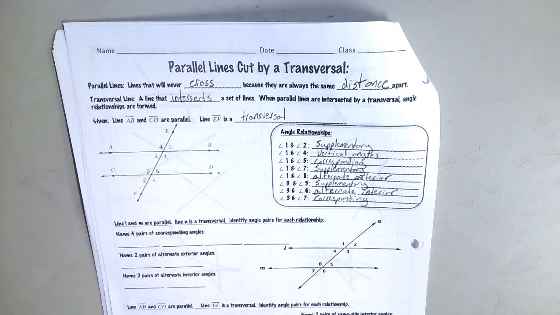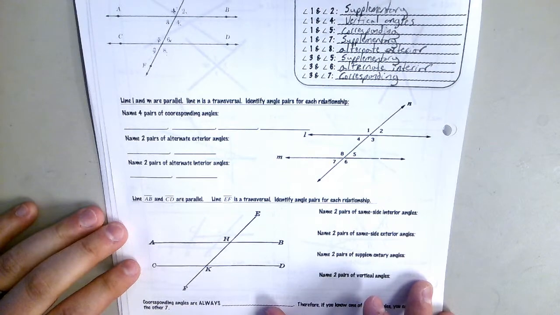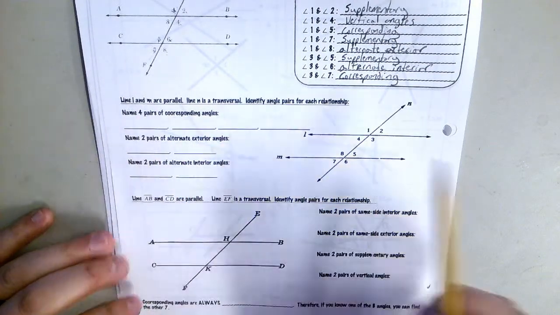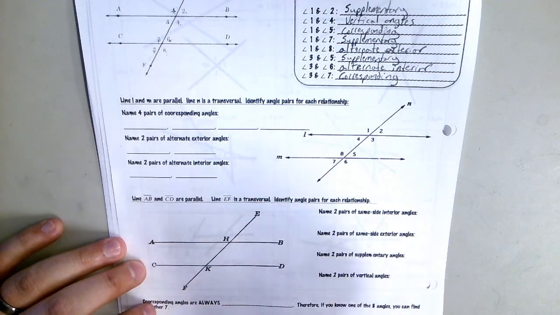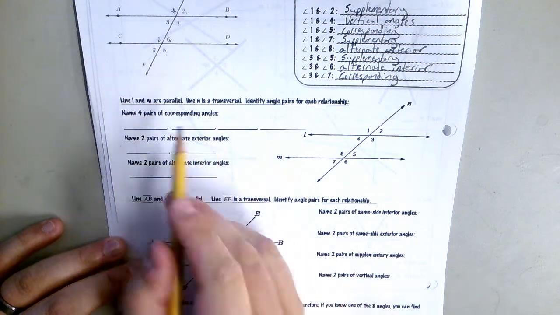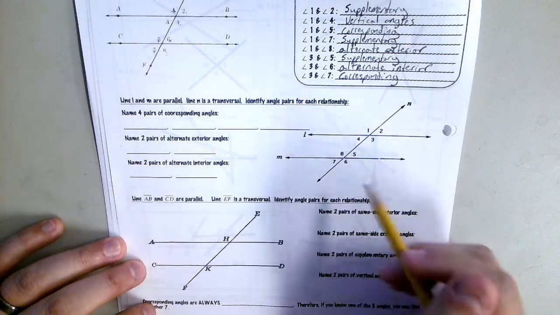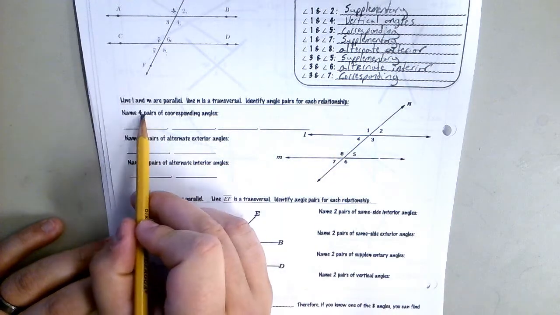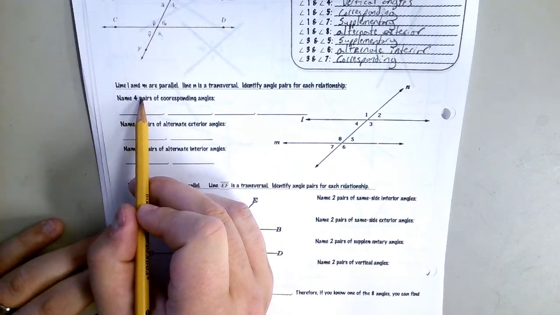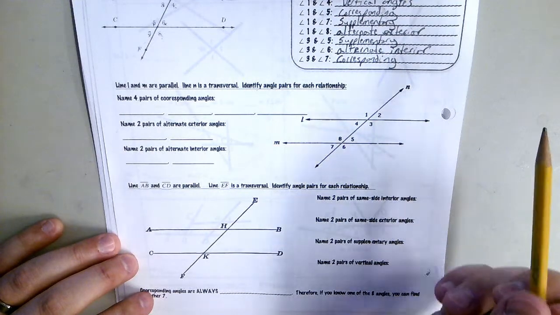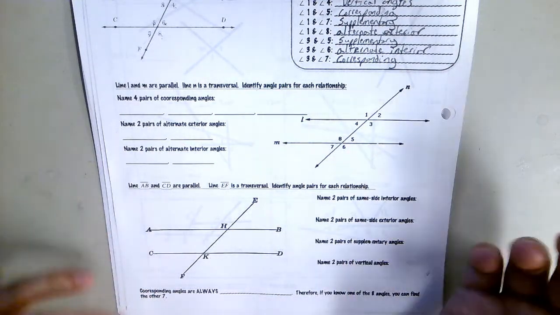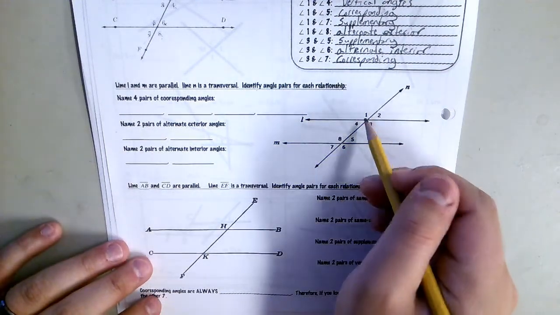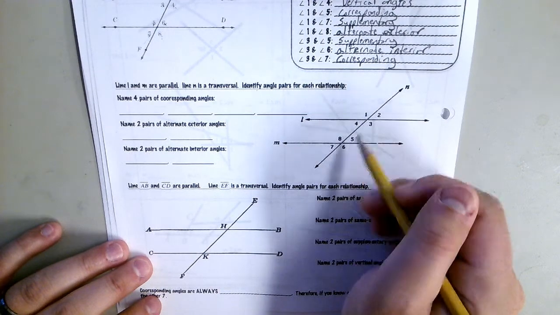Okay? So now, let's jump down. So line L and M are parallel. So over here, L and M are parallel. And line N is a transversal. Identify angle pairs for each relationship. So let's name some corresponding angles. So remember, corresponding means they're in the same positions. So I'm going to just look at the top left.